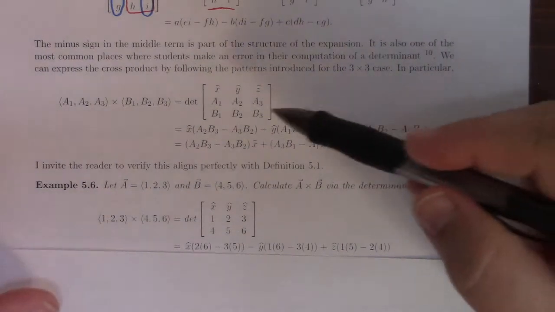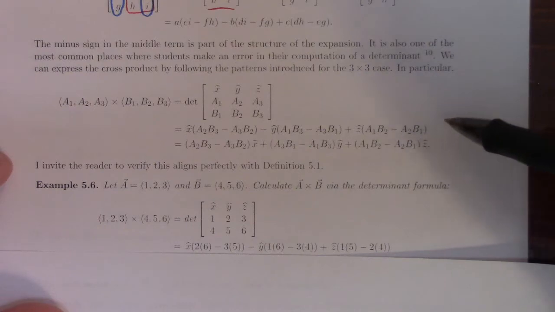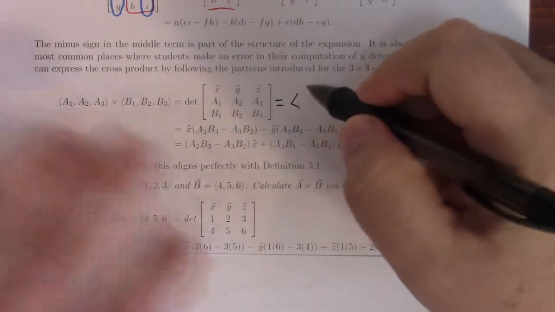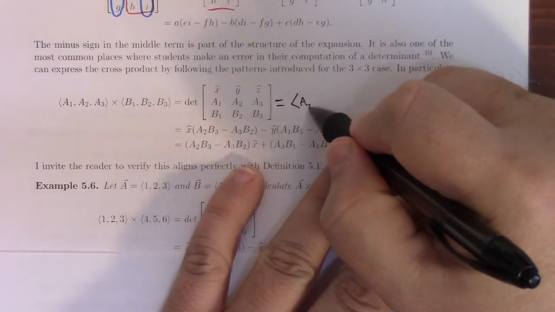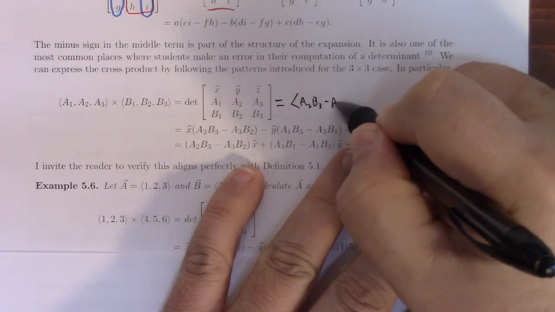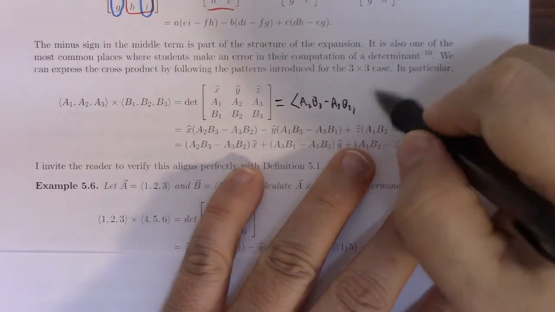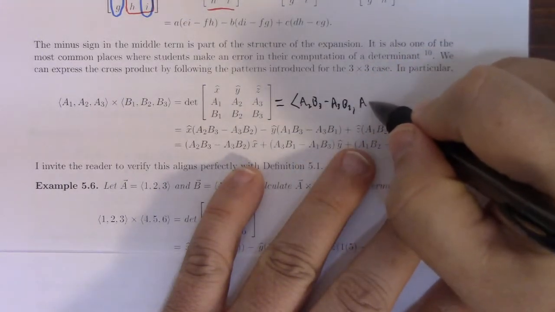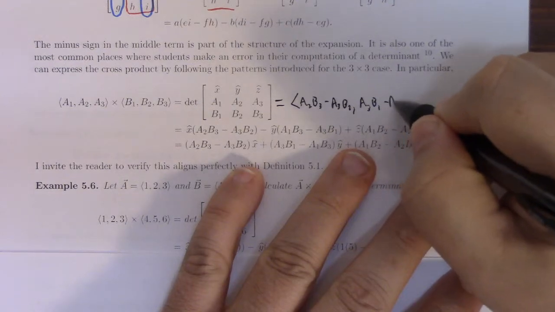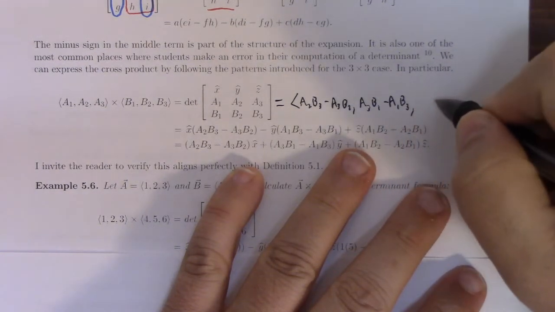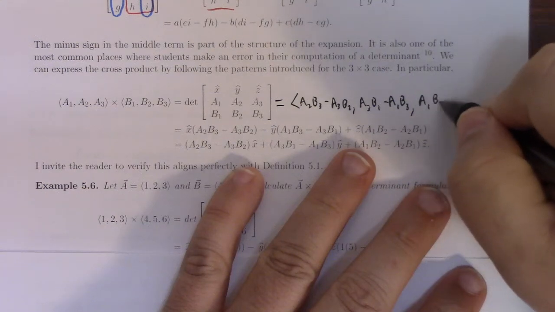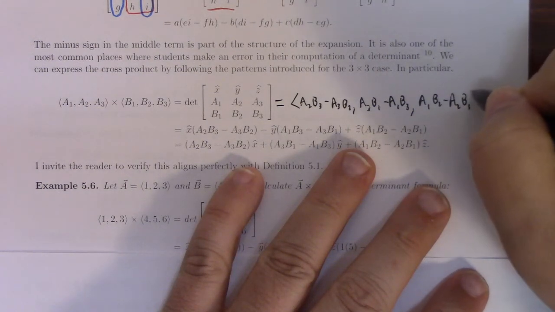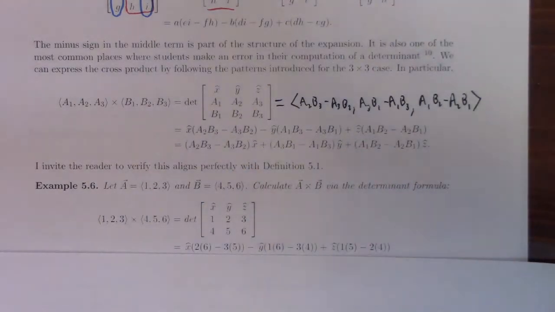All right, and of course you don't have to use the X hat, Y hat, and Z hat notation. You could just write it in terms of commas, right? You could do A2, B3 minus A3, B2, and then minus Y hat, so I'll do it the opposite way, A3, B1 minus A1, B3, and then A1, B2 minus A2, B1. Of course, that is the formula that we defined the cross product with right there. Okay.